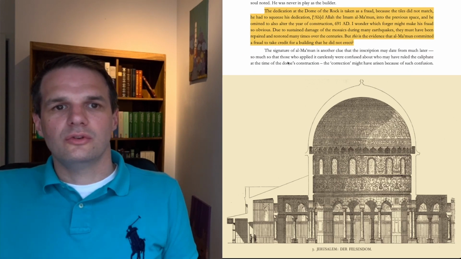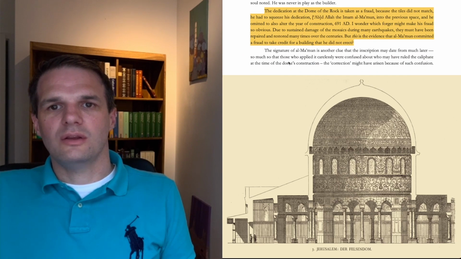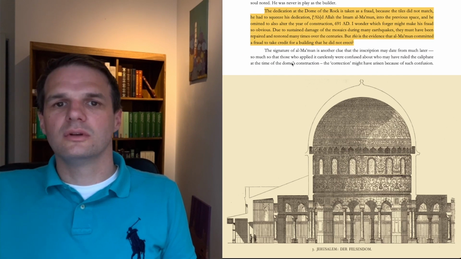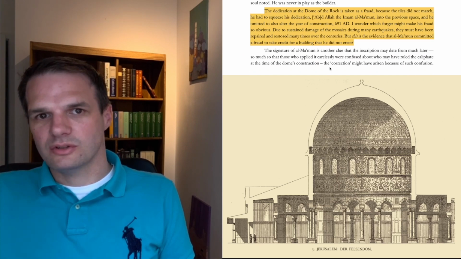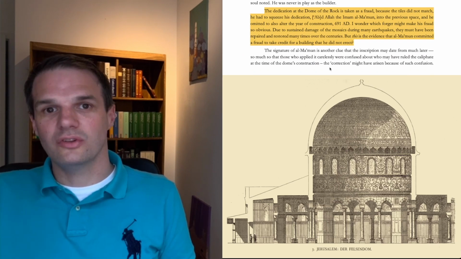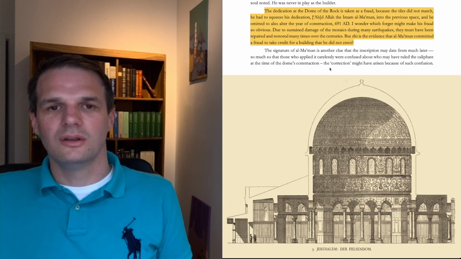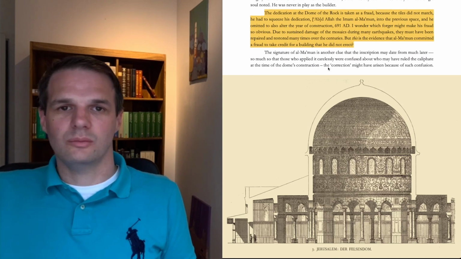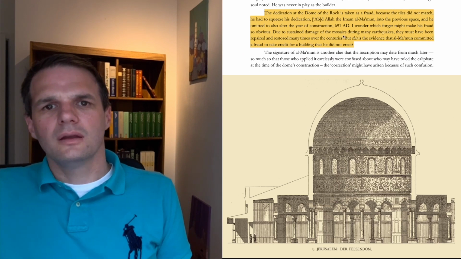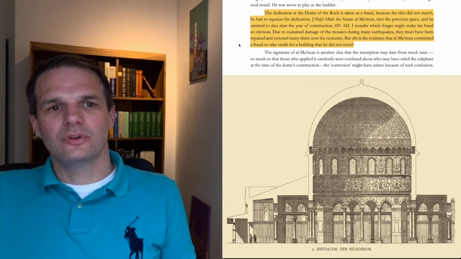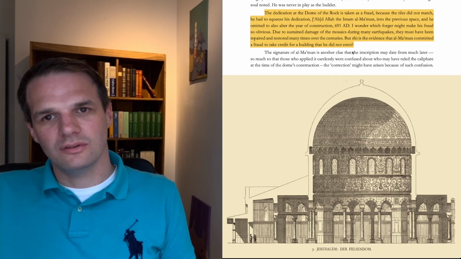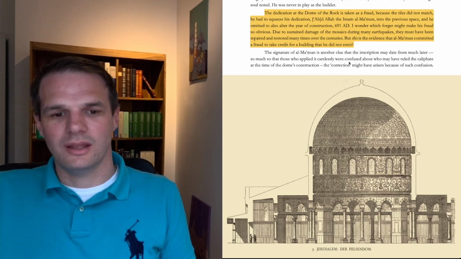So, continuing. Due to the sustained damage of the mosaics during many earthquakes, they must have been repaired and restored many times over the centuries. Yeah, probably true. Again, I don't think they were damaged as much as AJ thinks they were, because, as I explained, the dome is resilient to earthquakes, at least more so than many other buildings, but there was definitely some reason to repair things. But is this the evidence that Al-Mamun committed a fraud to take credit for a building that he did not erect? No, this is the evidence that Al-Mamun tried to erase Umayyad names.